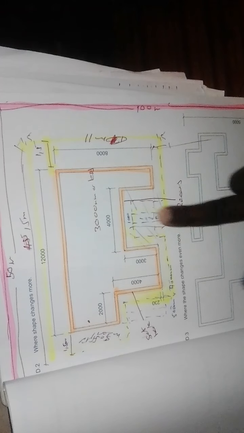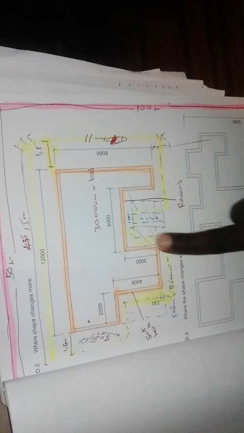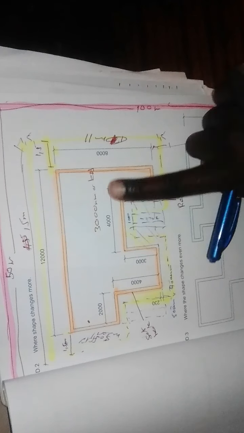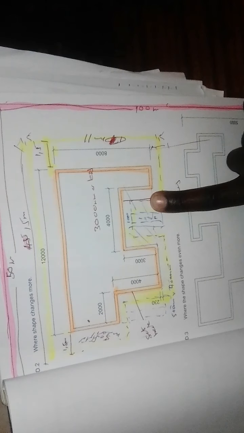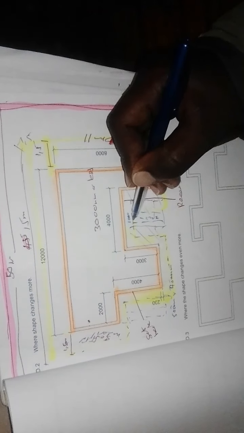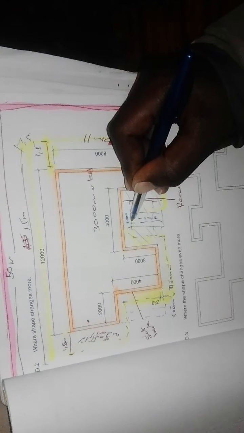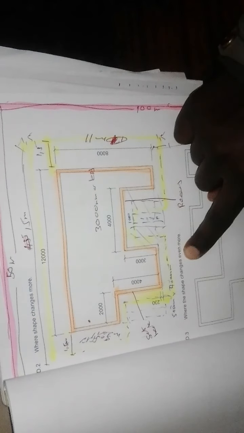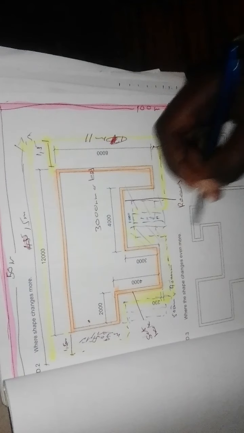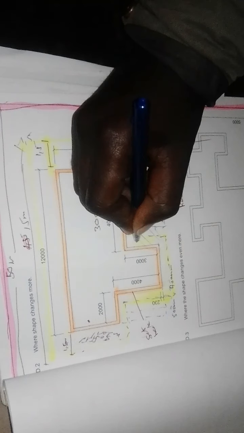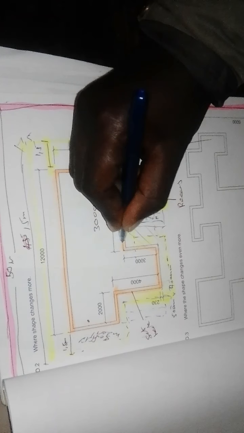That is space that is not supposed to be measured because we have fulfilled our obligation with the 1.5s on the side. So what we do, we take that 1,000 millimeters multiplied by the height, which is 3,000 millimeters. Don't be fooled by the fact that it starts over here.